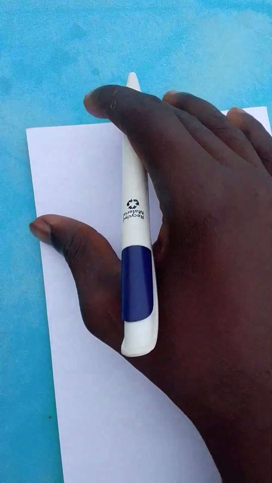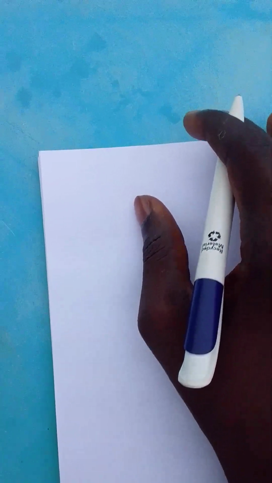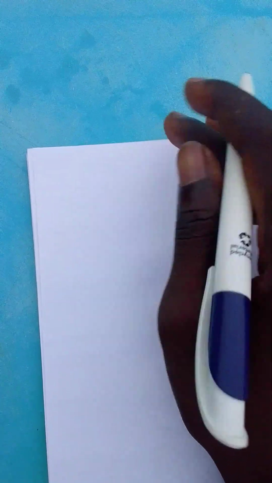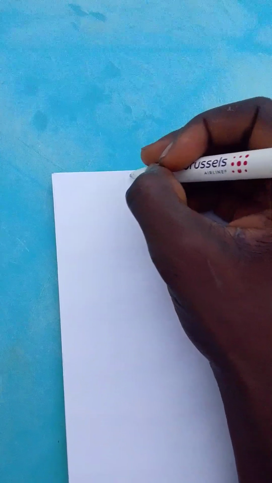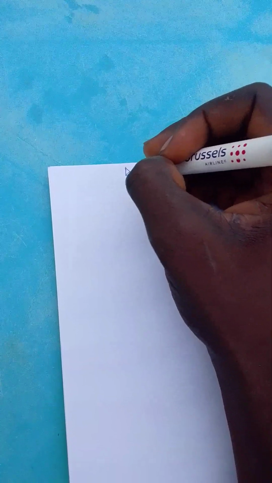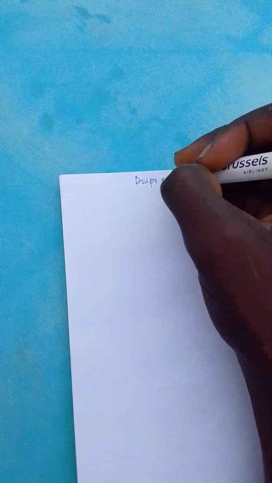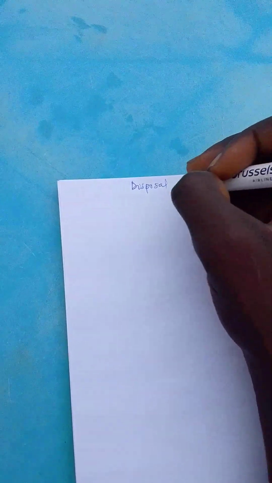So this is how the disposal account is being prepared. You are going to learn step by step how it's going to be, and it's very simple and it's cheap and it's easy. So first of all, let's name the account. Disposal account.